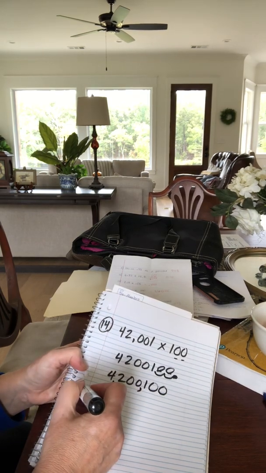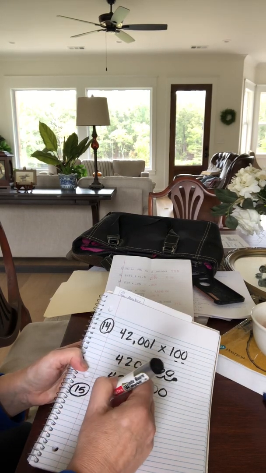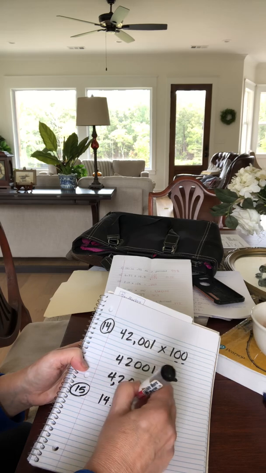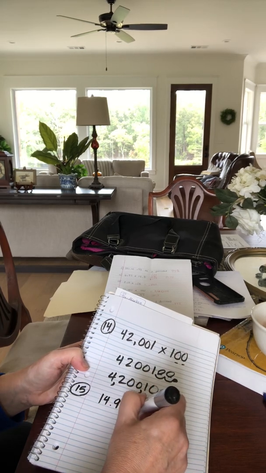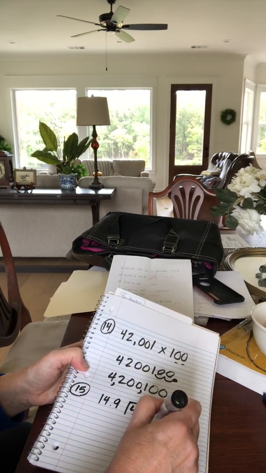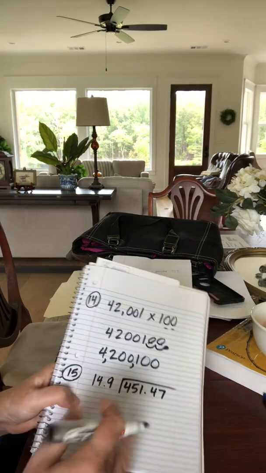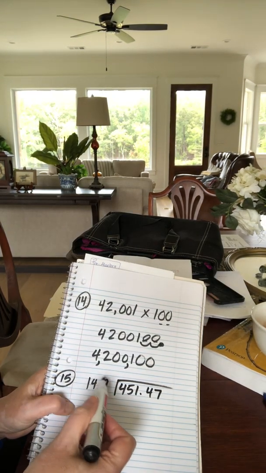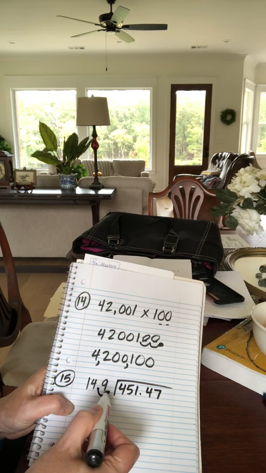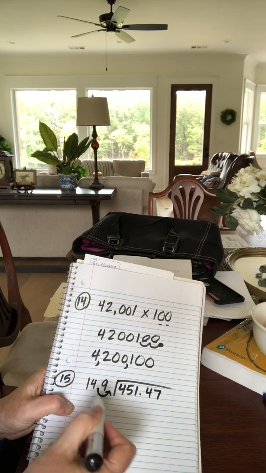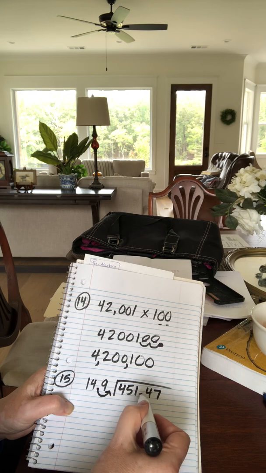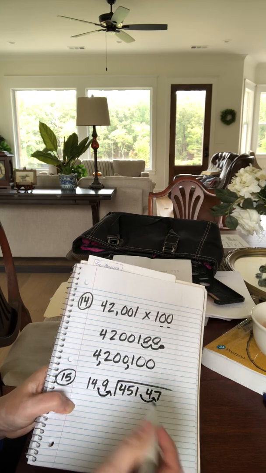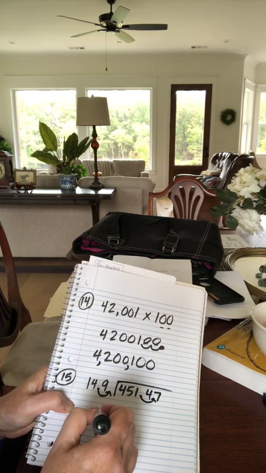15. On 15, you are having to divide decimals, and there were plenty of these for you to practice on in homework. But remember, if you divide decimals and your divisor has a decimal in it, you got to move it before you begin. So I moved that one place. I have to move the decimal in my dividend one place. And I just like to rewrite my problem.